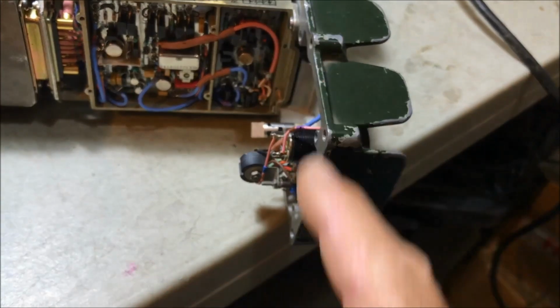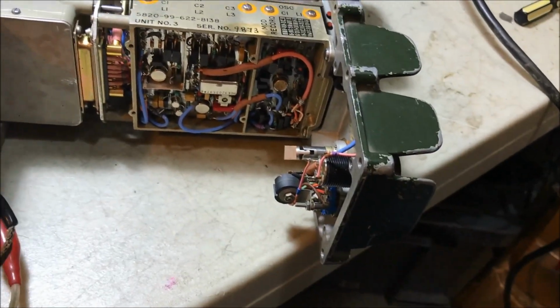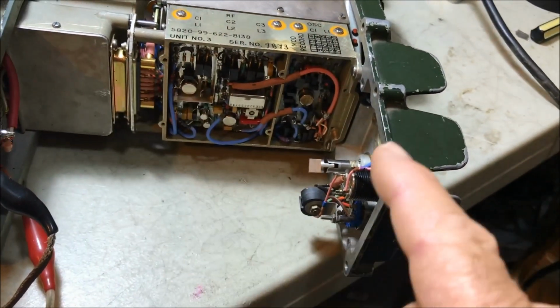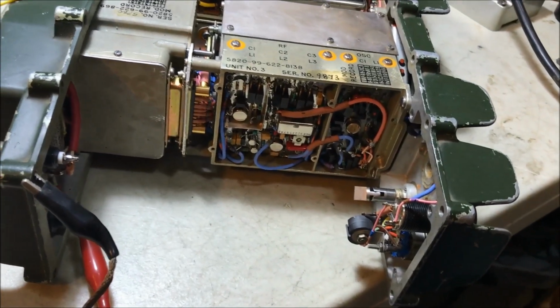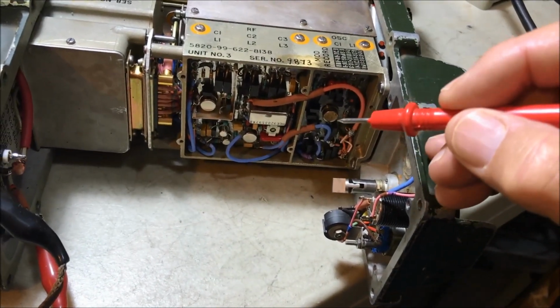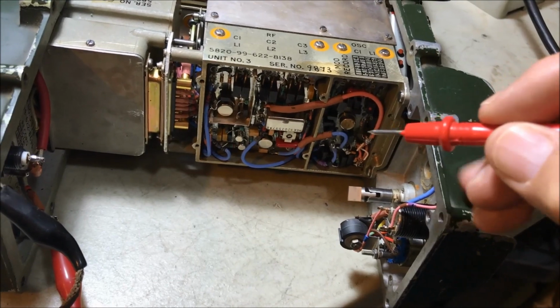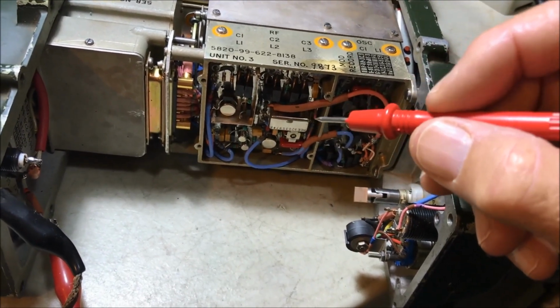And then there's 4 studs. You just undo the 4 studs and they remove as well. Then you take the cover off the 3. By the way, that's the 3H board. That's the variable frequency oscillator, and this is the 3A board, which is the tuner.